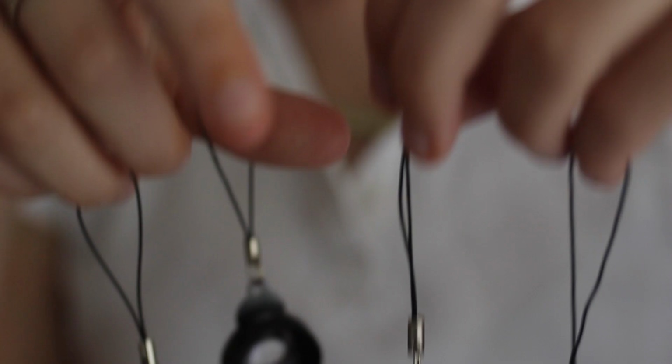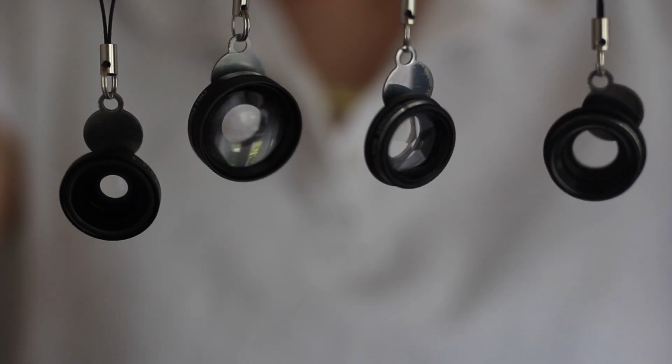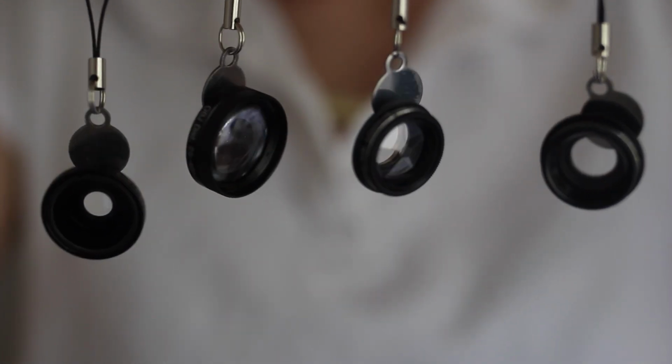And the last thing we're going to talk about today are the lenses. So there are 4 lens options. There's radial, 6 prism, micro, and wide angle. And they come in sets of 2. So the radial and 6 prism come together, and the micro and wide angle come together.